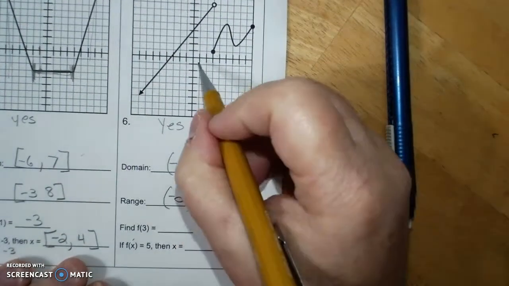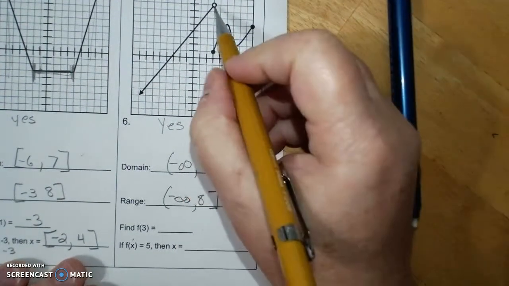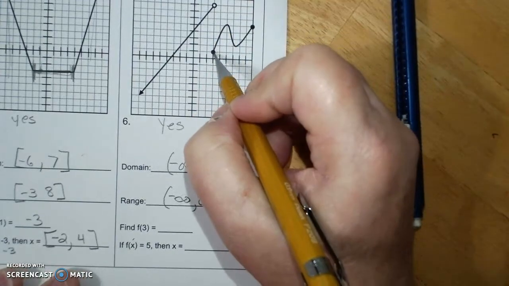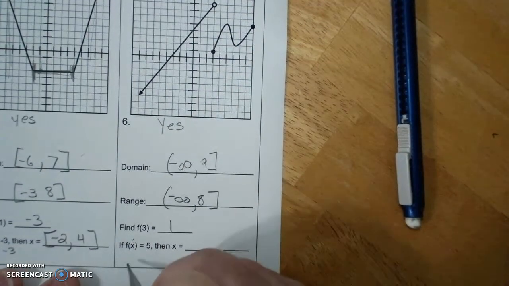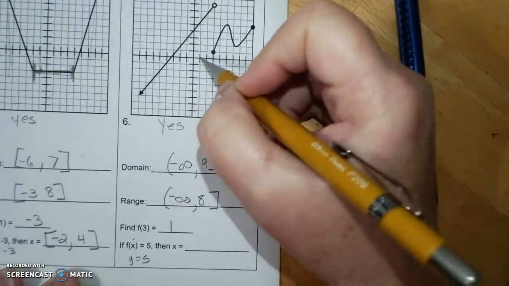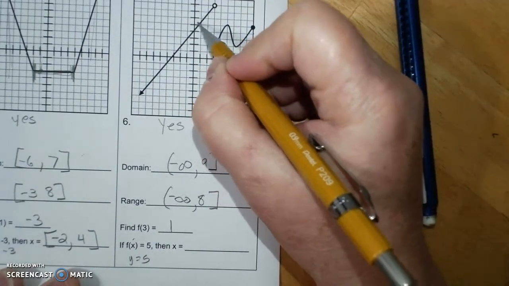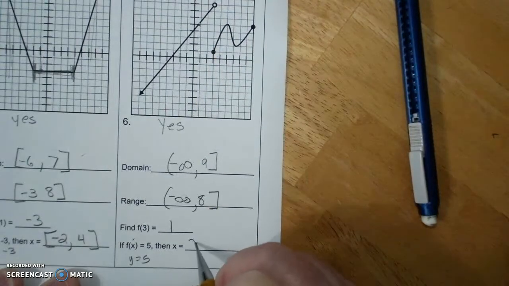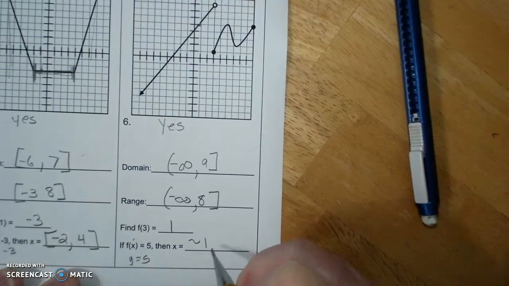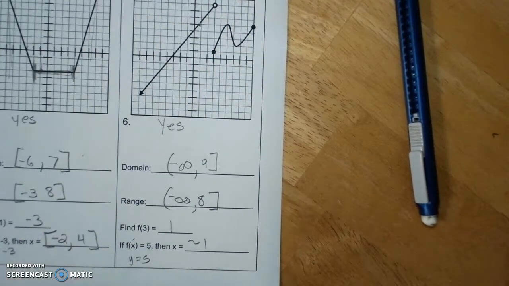F of 3, 1, 2, 3. I do not pick the open dot, I pick the closed dot. So it's 1. Y is 5. When y is 5, 1, 2, 3, 4, 5. X is almost 1, so I'm going to say approximately 1. And that is the conclusion of 10-3.